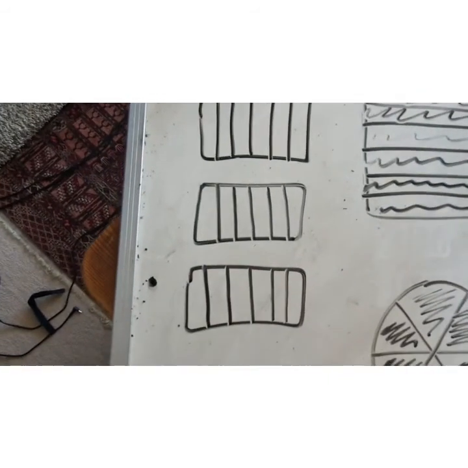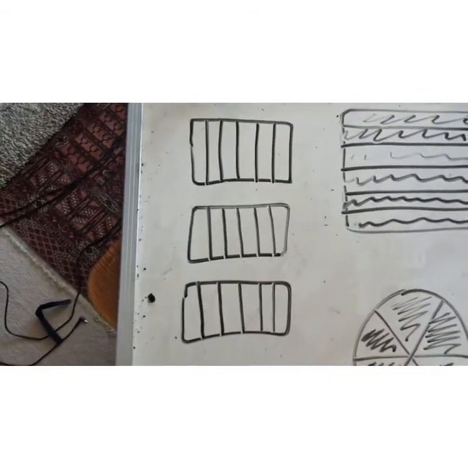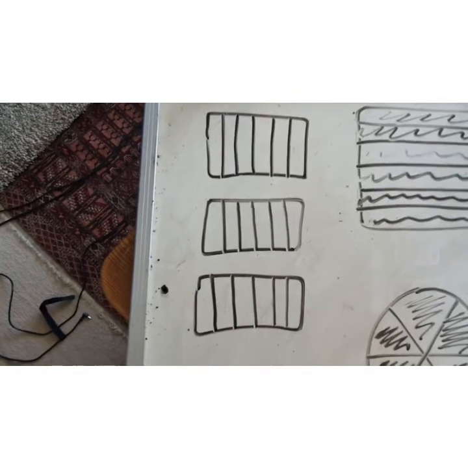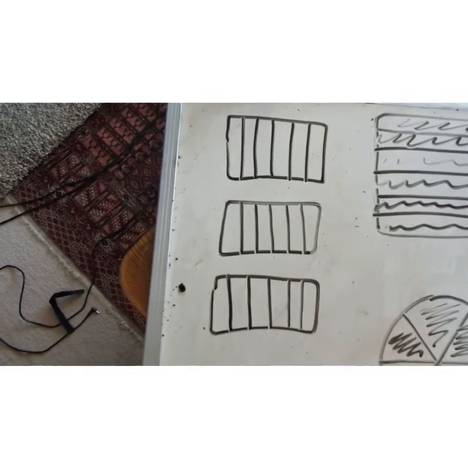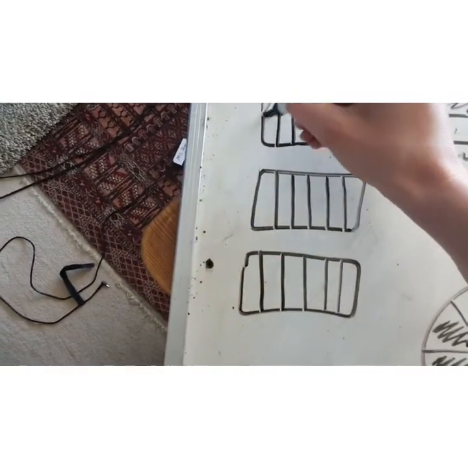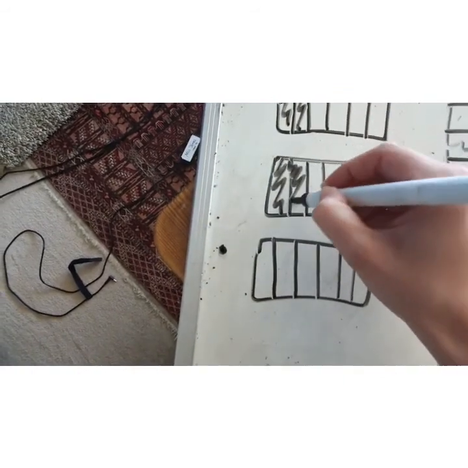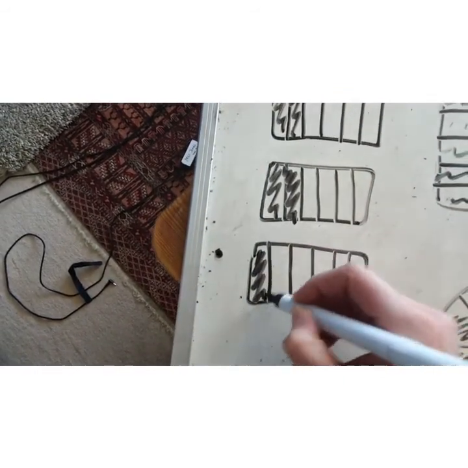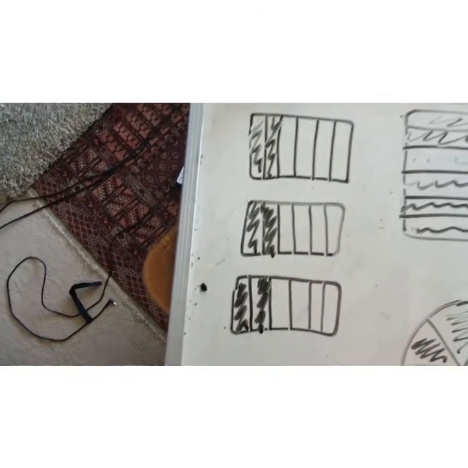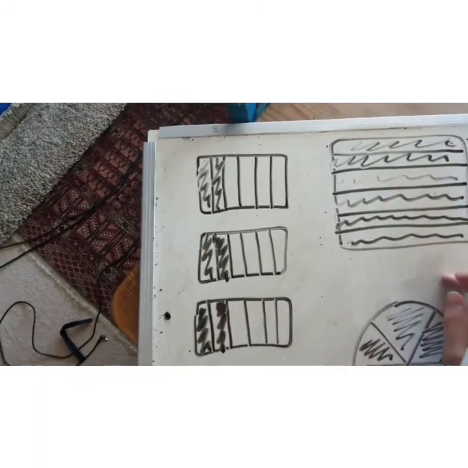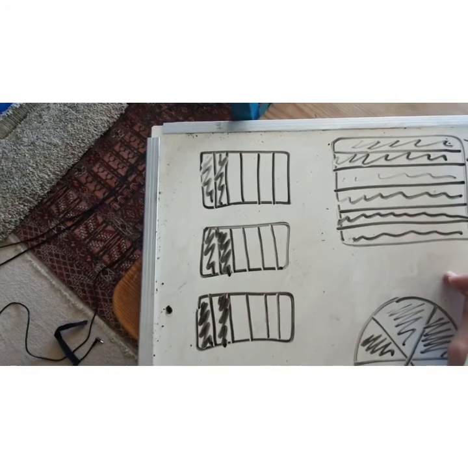Another way you could show this is by drawing 3 different rectangles or squares or circles and dividing them into sixths and colouring 2 sixths on each shape. So this is actually the same as colouring in all the sixths on one shape.